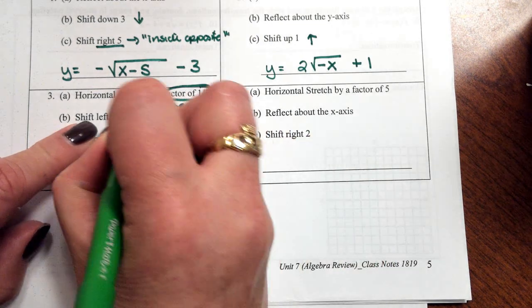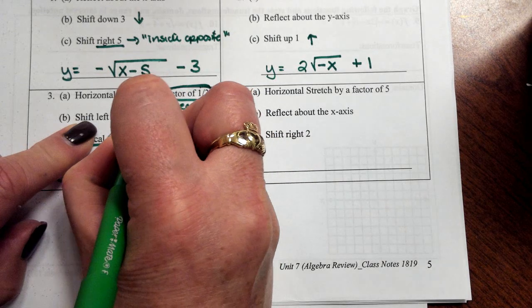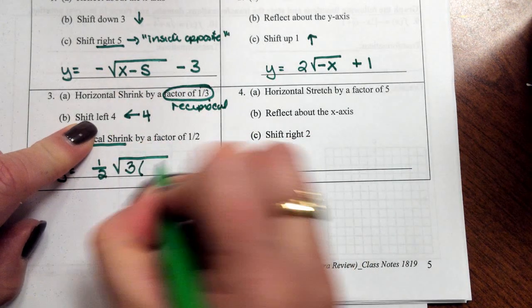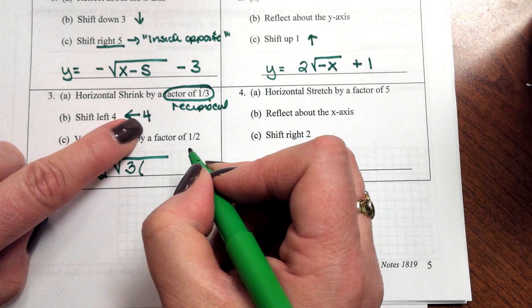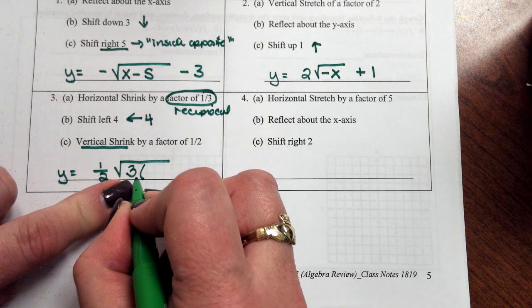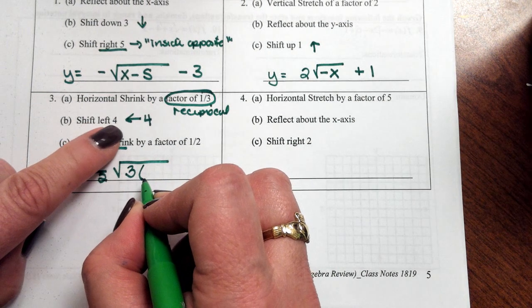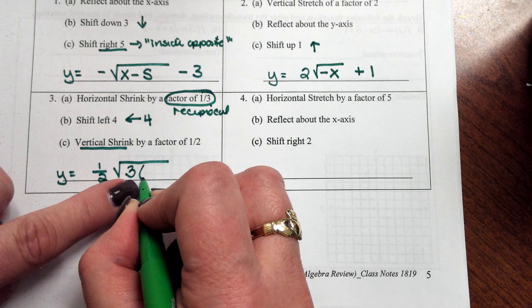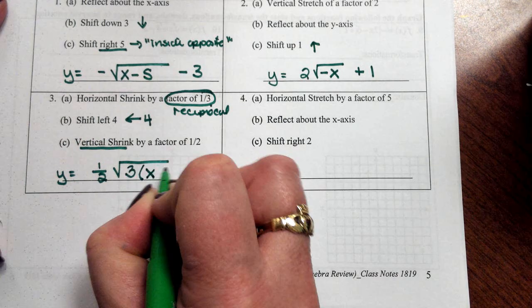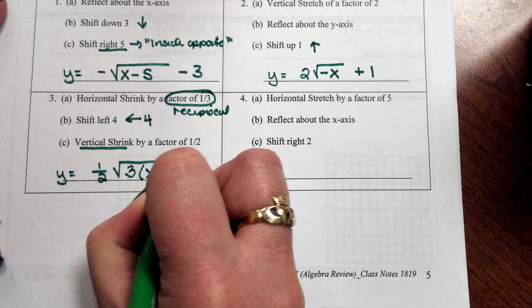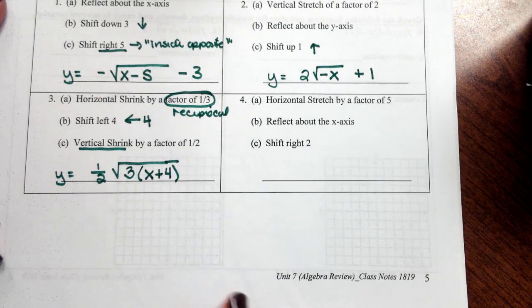Now, because I'm going to the left 4, remember, the coefficient of x has to be a positive 1 to show the correct shift. So if you have a horizontal stretch or shrink with a shift left or right, the 3 has to stay on the outside of the parentheses. And again, because I'm going to the left, opposite of what you would expect, that's going to be an x plus 4.